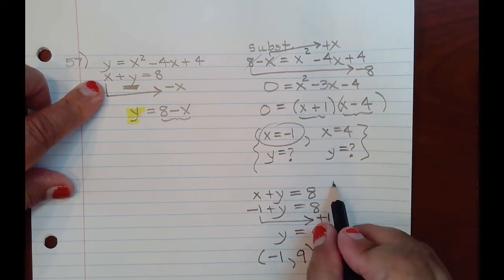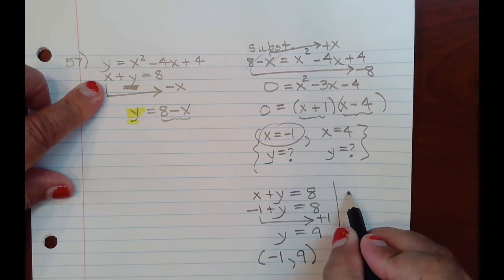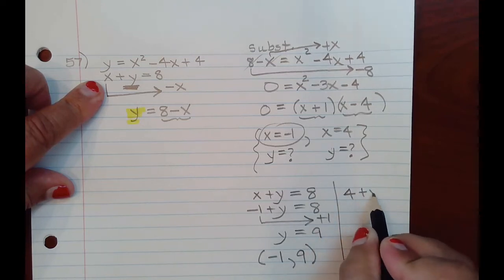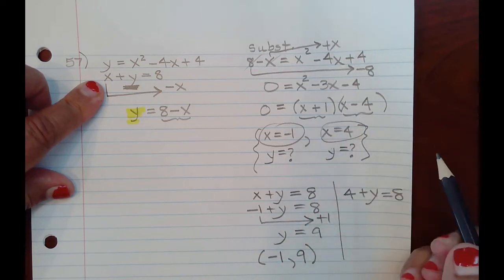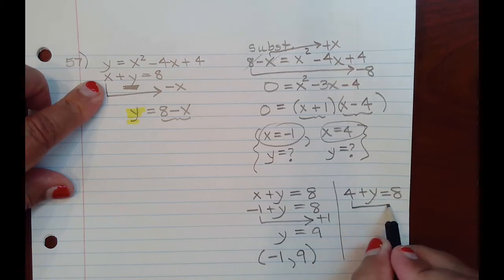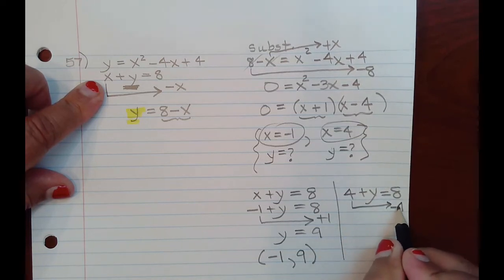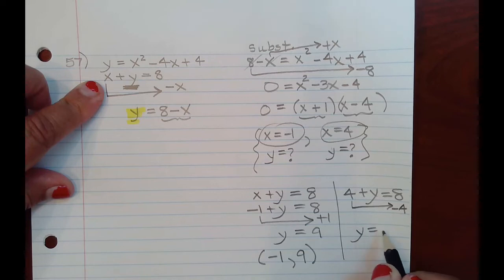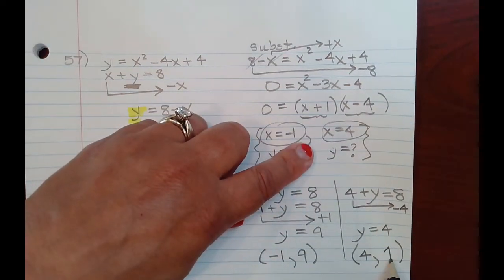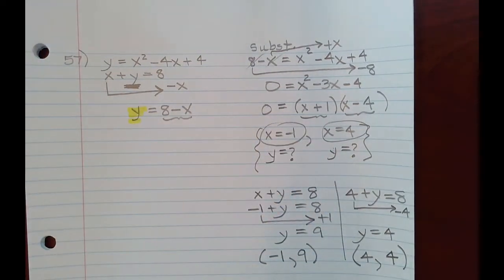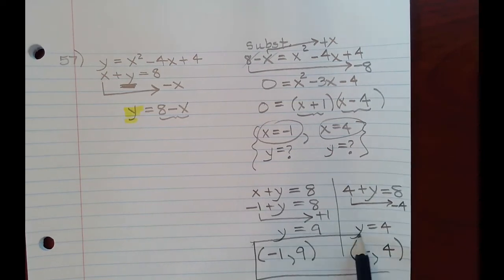Then we can use that same equation and we can go x plus y is equal to 8, this time using the x value of 4. Bringing this over here, it becomes -4, and you end up with y equal to 4, giving you another complete ordered pair of 4 for the x and 4 for the y. And those are your two ordered pairs.